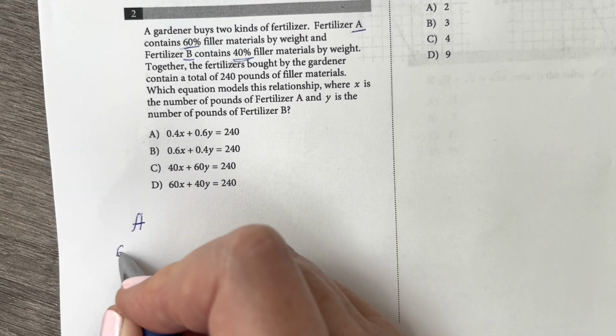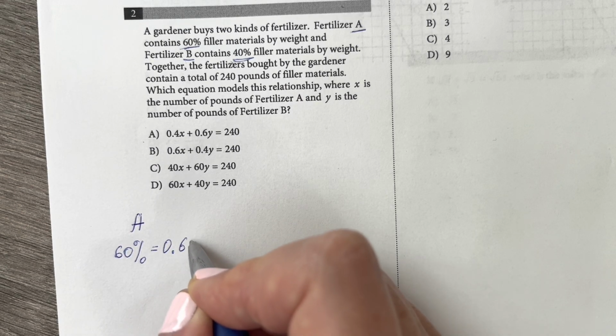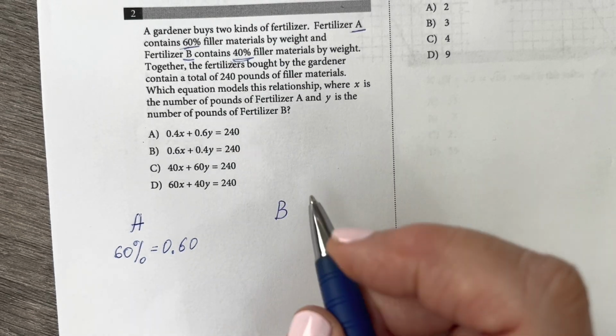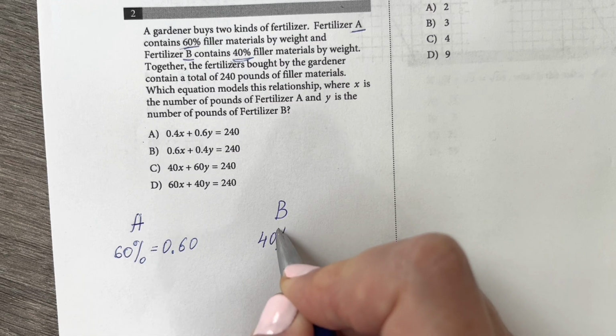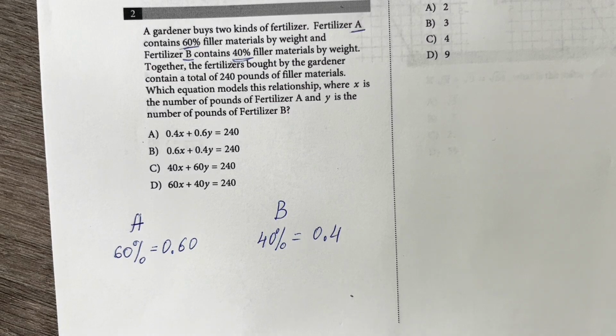A is 60%. Don't forget to convert right away to a decimal, 0.6. And fertilizer B is 40%, and we understand that as a decimal is 0.4.